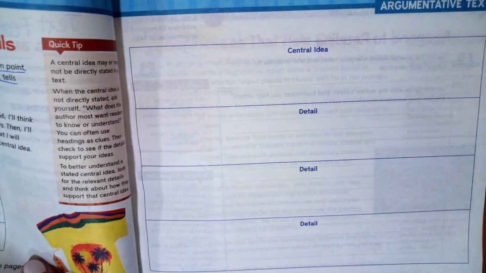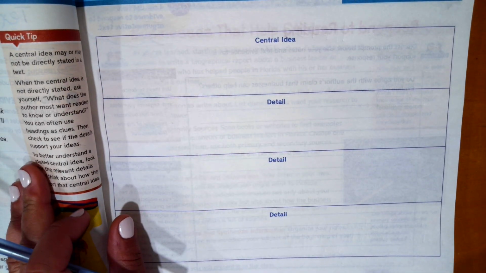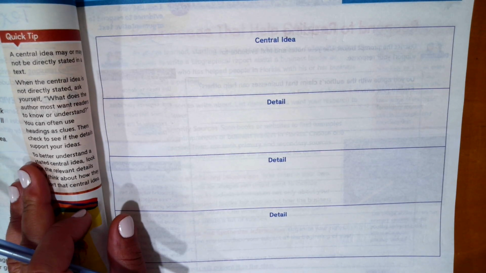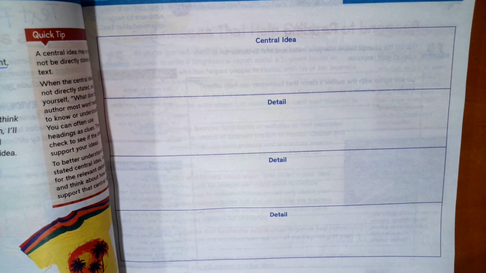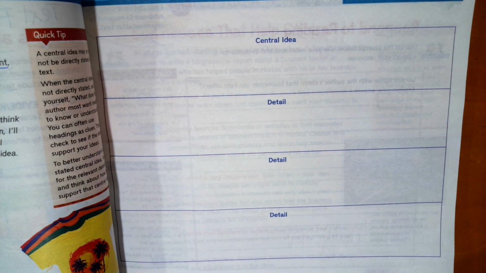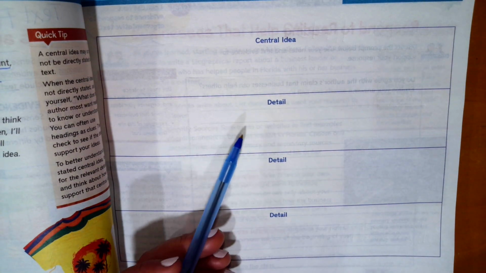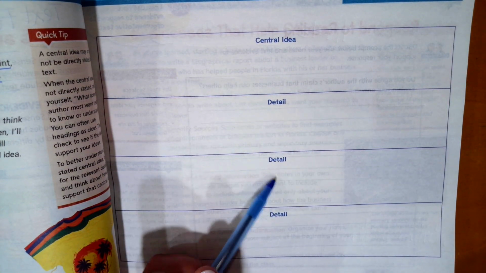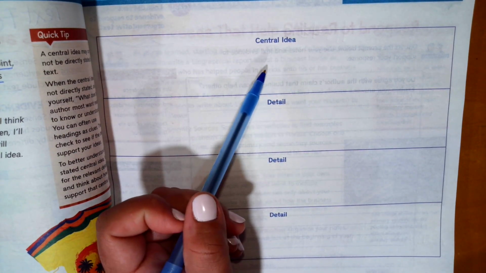Okay. For the main idea, we're going to ask ourselves, what does the author most want me to know or understand? That's going to help you write the central idea. And you can look at the words and the language the author uses. Then we're going to go ahead and write details that support or give me more information about that central idea.